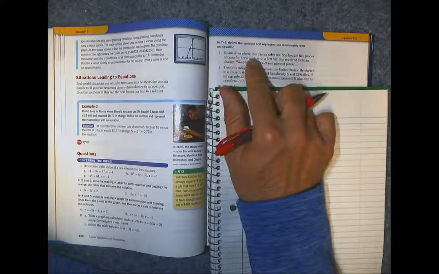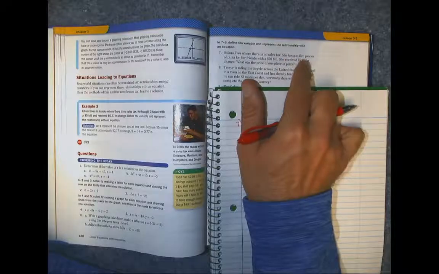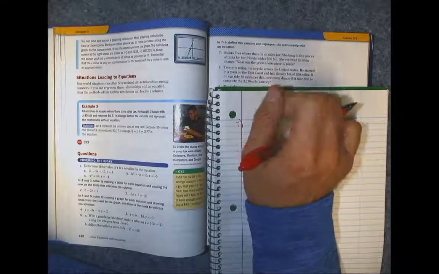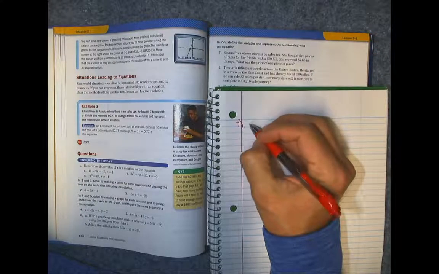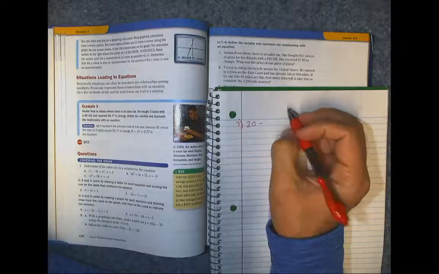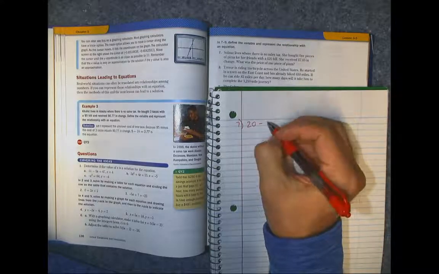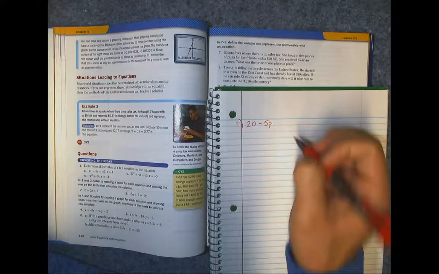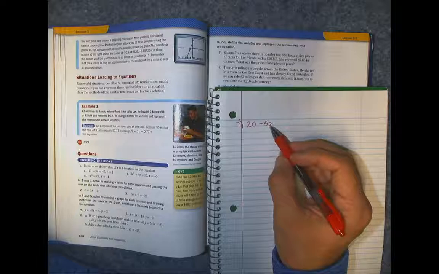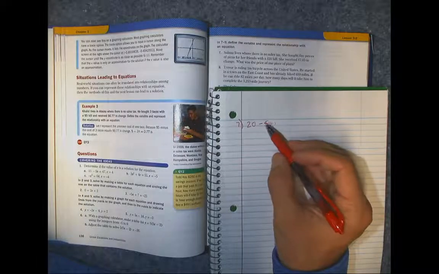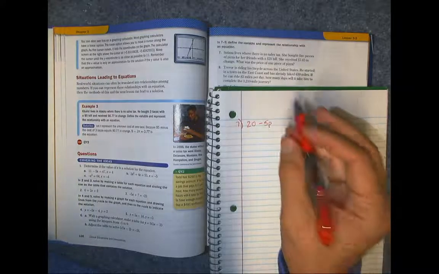So Solana lives where there's no sales tax. That's just showing you don't have to calculate any special percentages. So she buys 5 pieces of pizza for her friends with a $20 bill. So she starts with $20. She's going to spend money. So 20 minus something. So if we knew the price of a pizza, we would multiply it times 5 and take it off the 20. So it's going to look like this. $20 minus 5 pizzas, whatever the pizzas cost. If they were $1 each, 5 times 1 is 5. It would be 20 minus 5. She'd have $15 left.